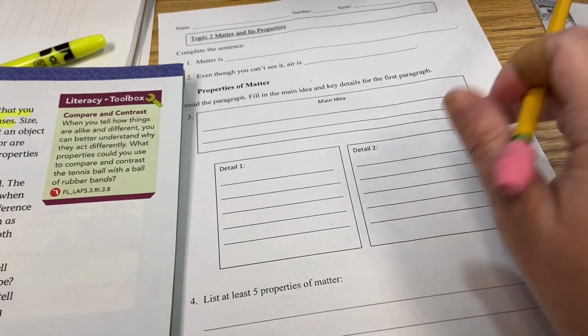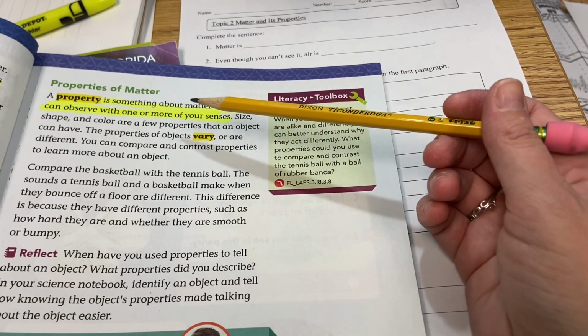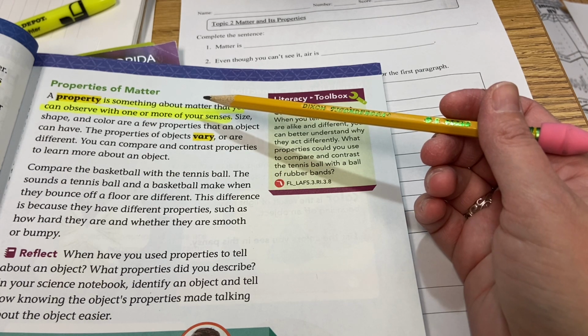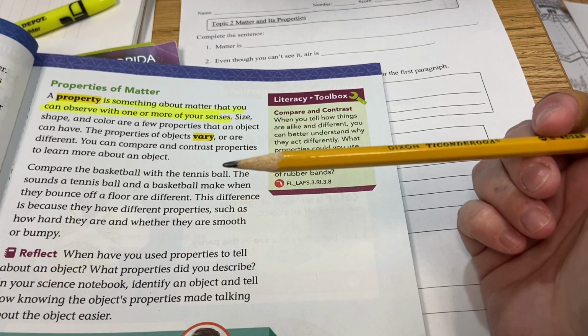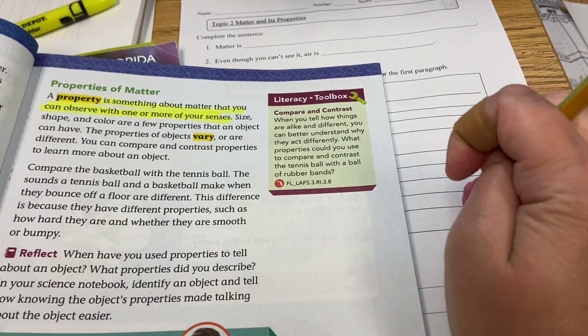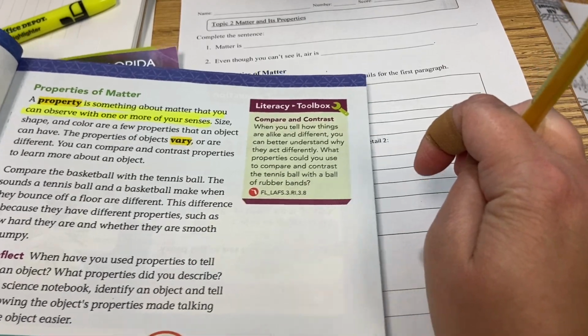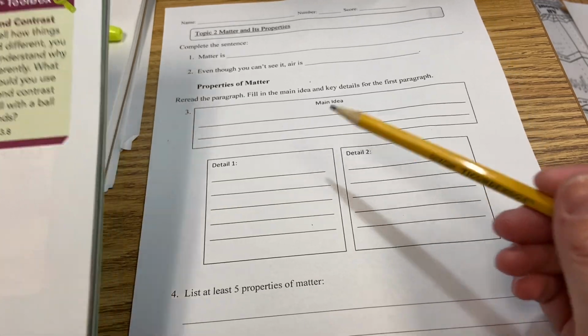So our main idea is actually the sentence that you highlighted here, that a property of matter is something that you can observe with your senses. So go ahead now and complete that part of your listening guide. All right, next are your details.